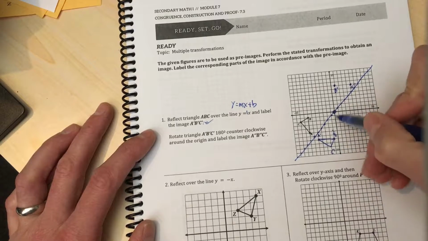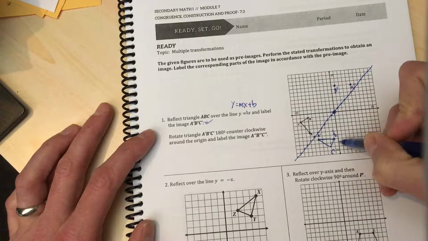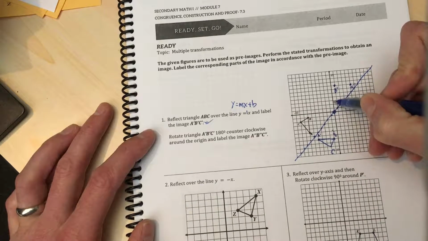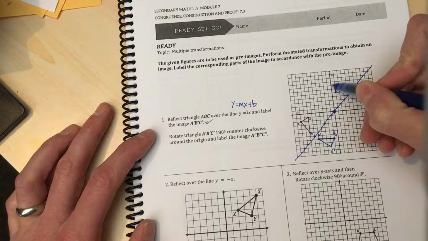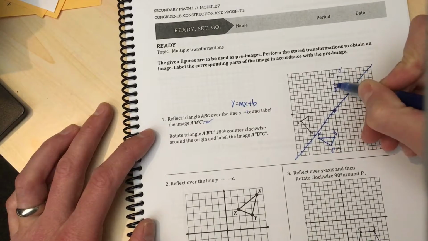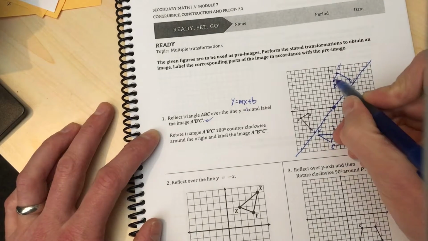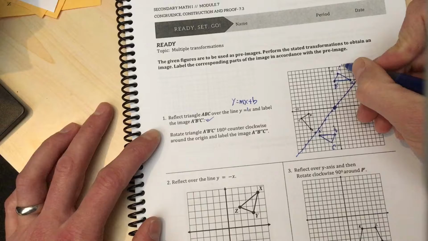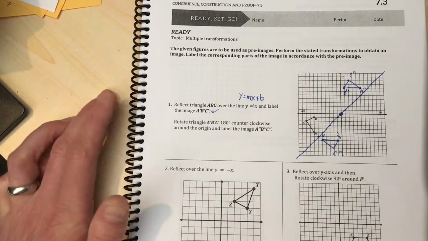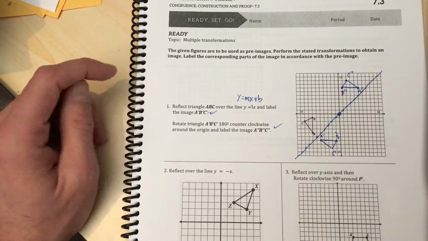And then we can count C, which is 1, 2, 3, 4, 5, 6, 7, 8, 9, and then over 2. And there is C prime. Okay, actually they asked us to label it with 2 primes, so make sure you're putting 2 primes on there. Okay, so we've rotated it down, and so we've done step 2 there.